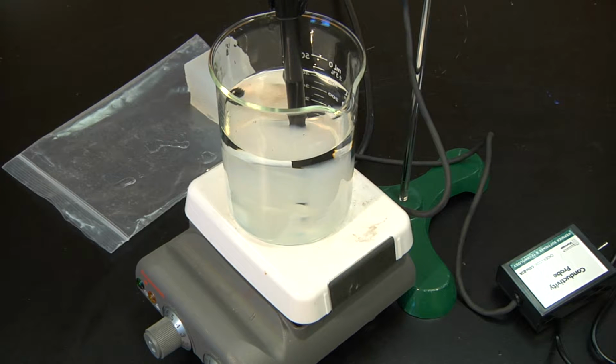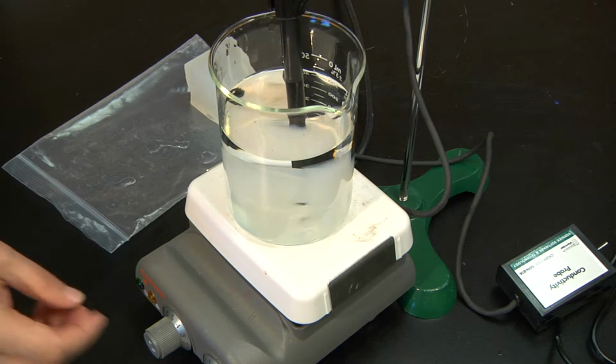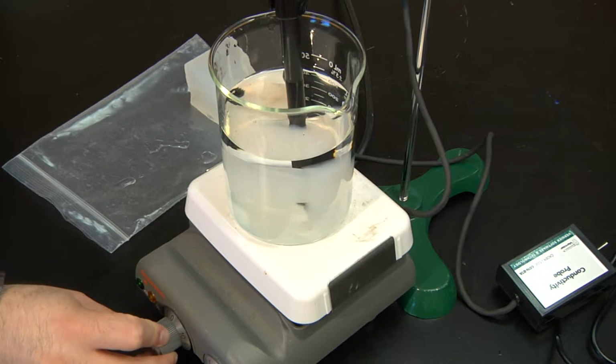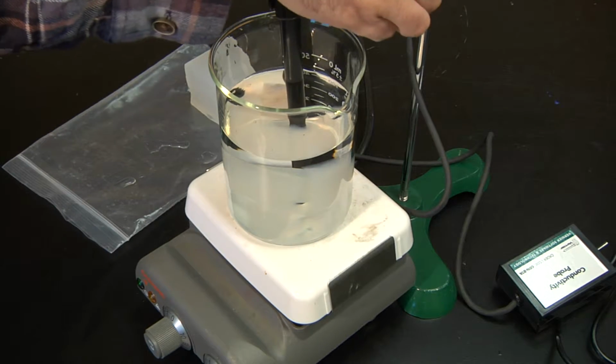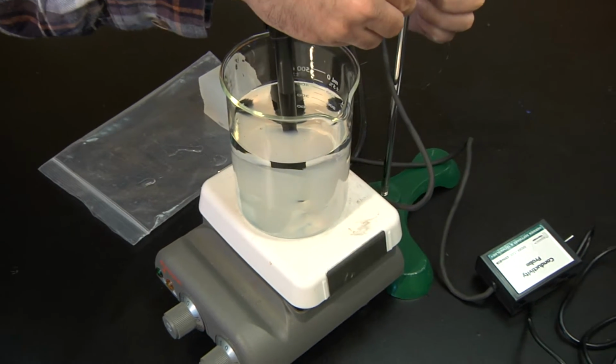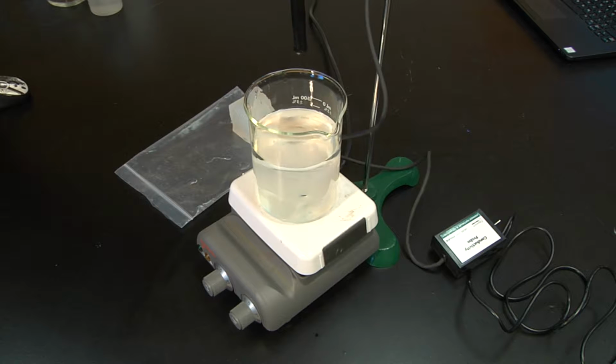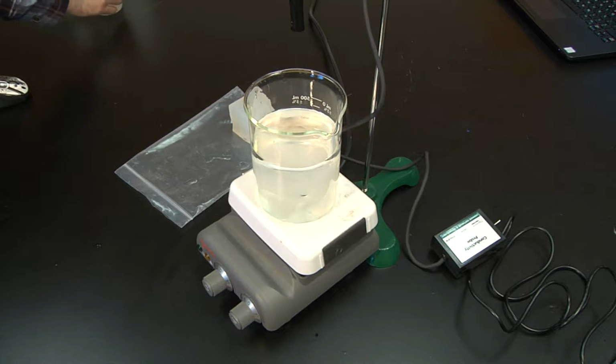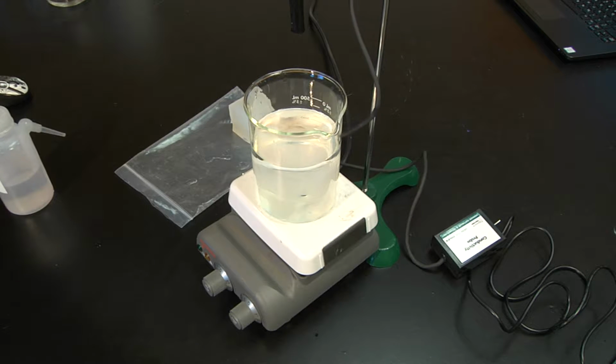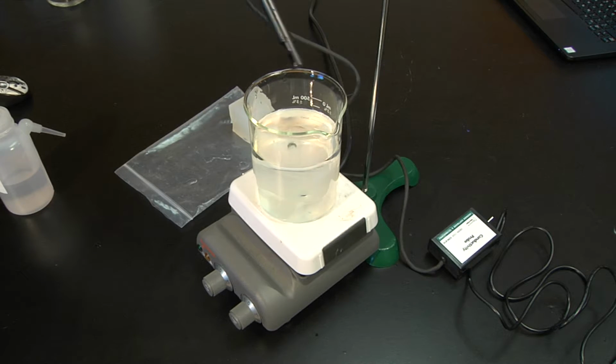Now data collection is complete. I will stop the magnetic stir. I will remove the conductivity sensor and again clean it using distilled water in order to prevent contamination between samples.